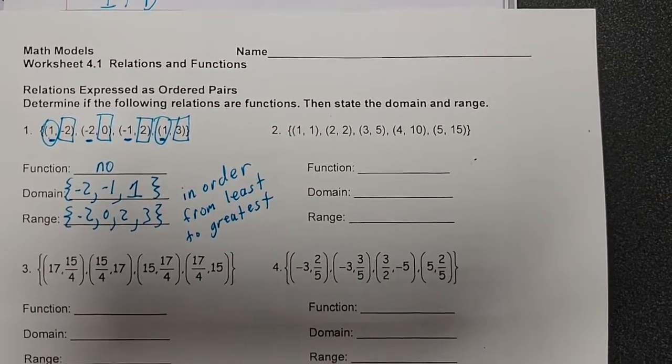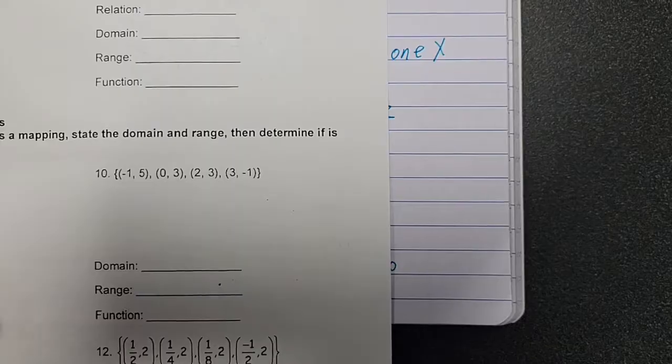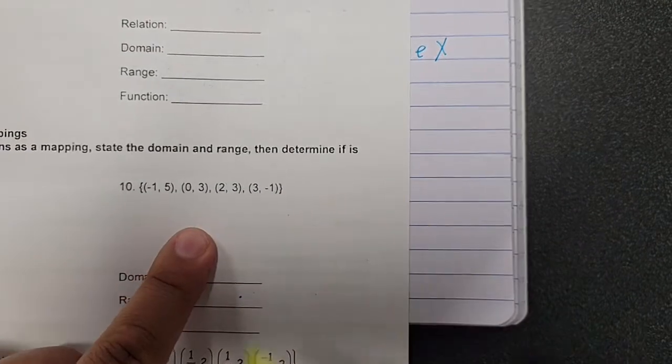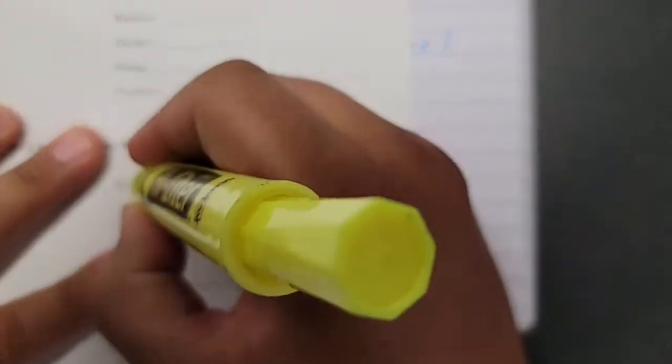So if you have a highlighter, you might want to get a highlighter. Let me show you. All right, so go to the back, let's go to number 10. I'm going to highlight all of the first numbers only. These are all the x's.